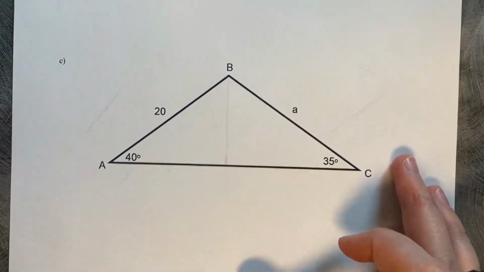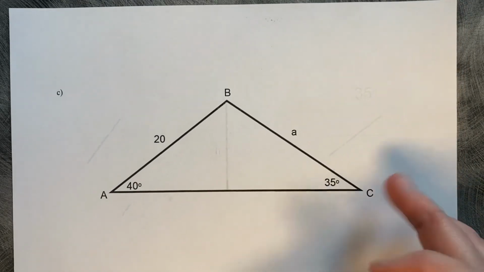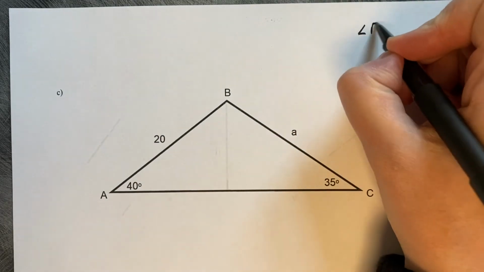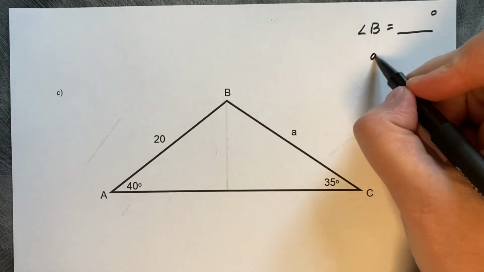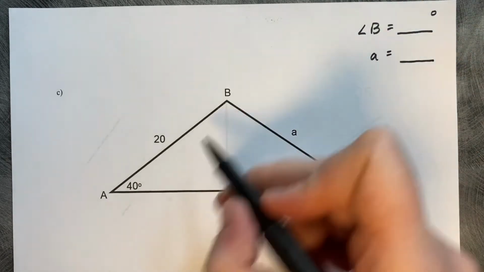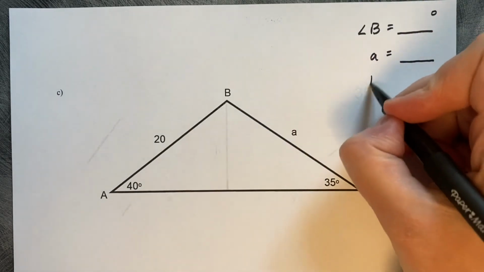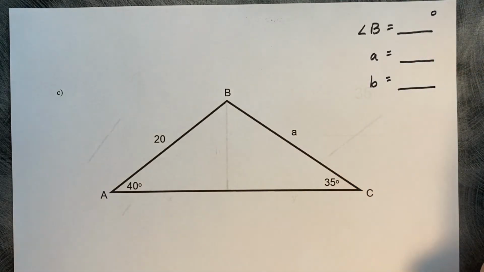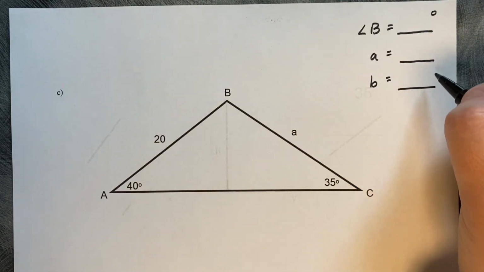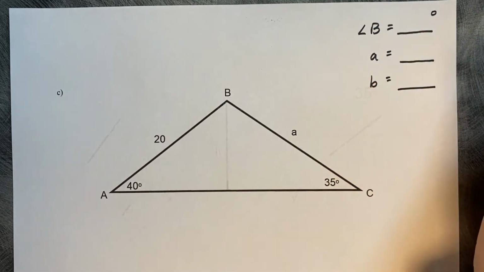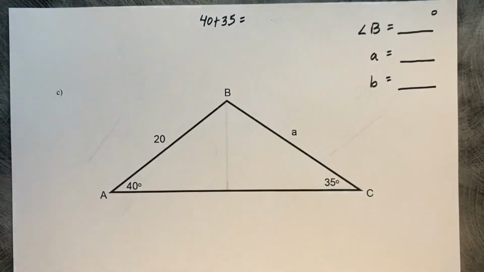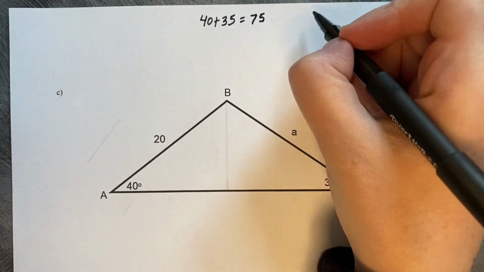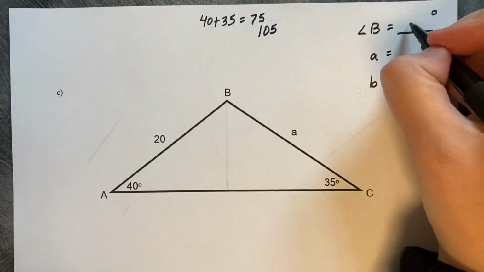Solve this triangle. So let's take an inventory of what we need. We need angle B, which is a degree measure. I need side length A, which is just a side length. And we also need this long side here, side length B. So we're looking for an angle and two sides. The easiest one to do first is definitely the angle measure using triangle sum. So we got 40 plus 35, and that is 75. 180 minus 75 is 105.